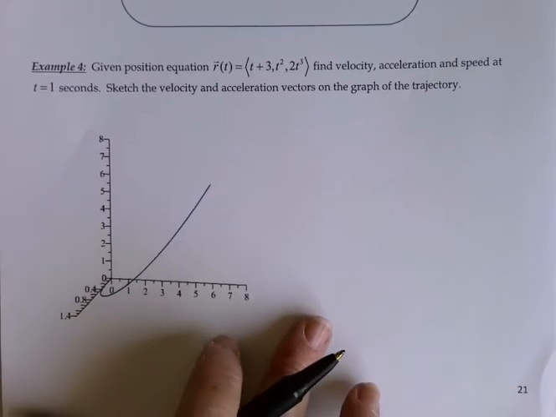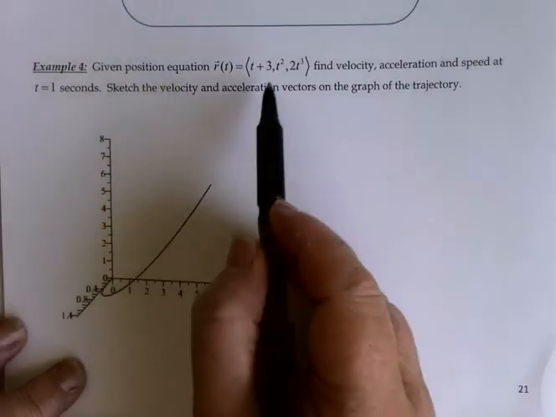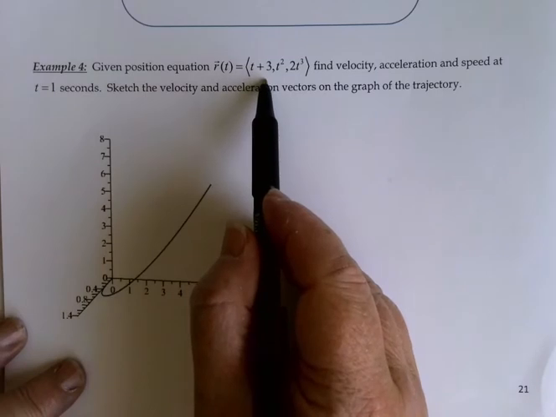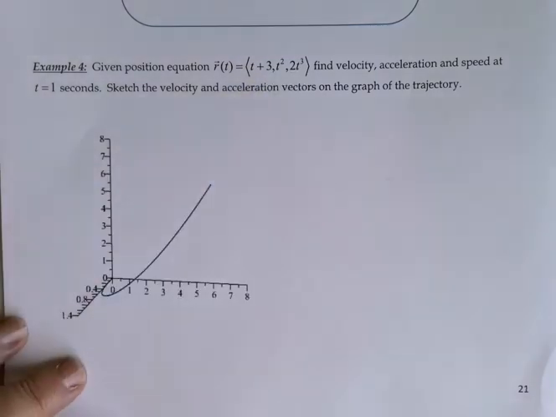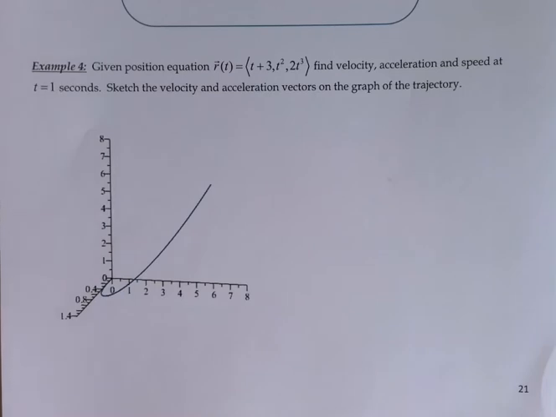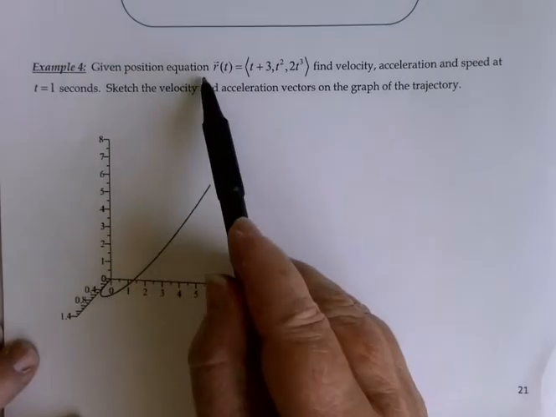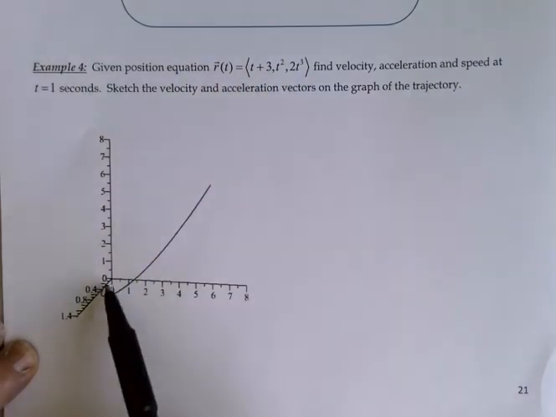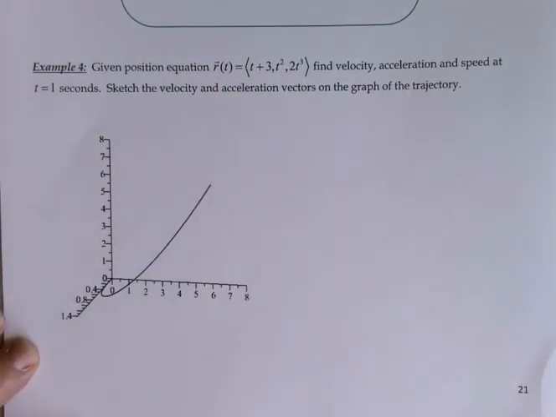So in example 4, this is some general position equation, t plus 3, t squared, and 2t cubed. Notice it doesn't look anything like projectile motion. Some other force is creating this. Our goal is to find velocity, acceleration, and speed at t equals 1 second. We'll try to sketch these vectors on the graph of the trajectory. So this function has been graphed by Maple right here.